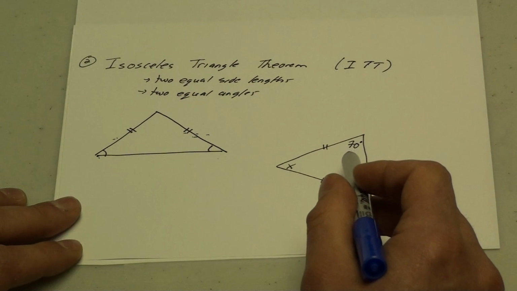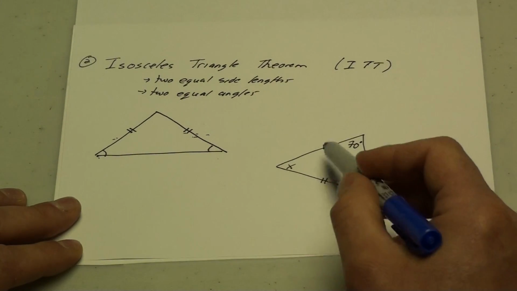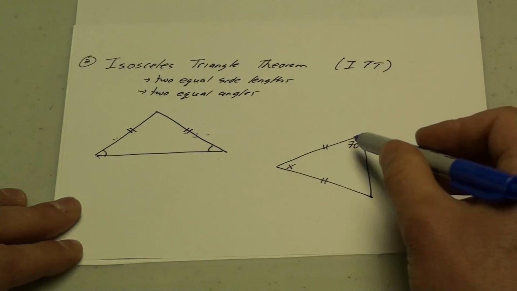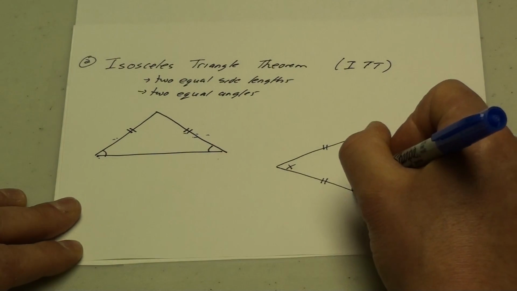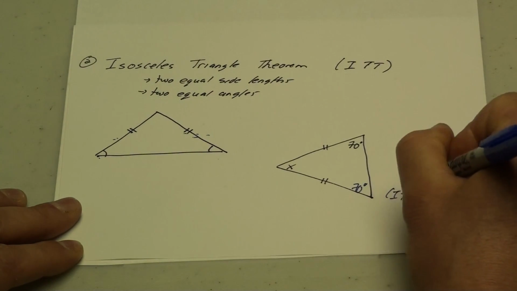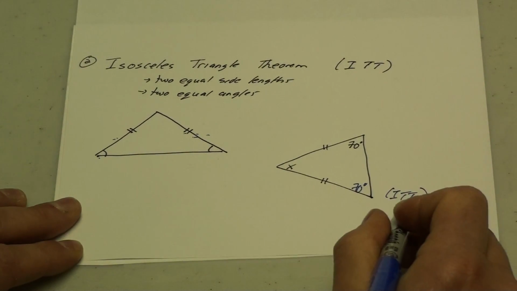So taking this example here, I have my equal sides. That means that x is the one that's different. I have 70 degrees. This must also be 70 degrees. And I use Isosceles Triangle Theorem to figure that out.